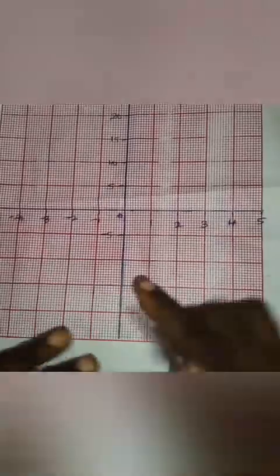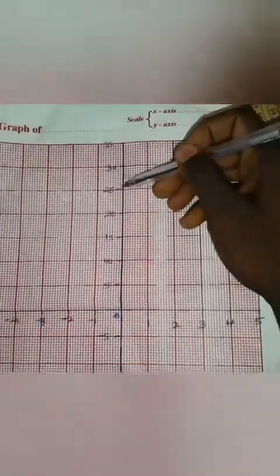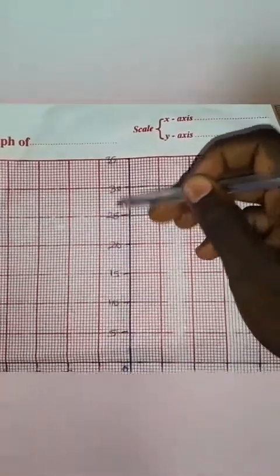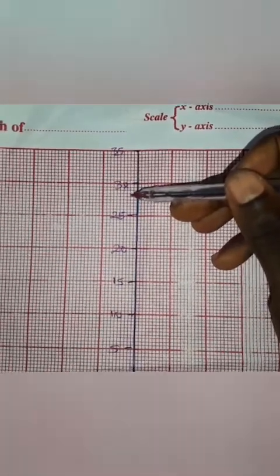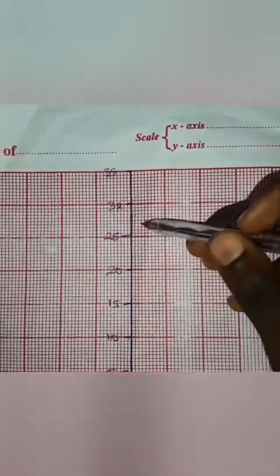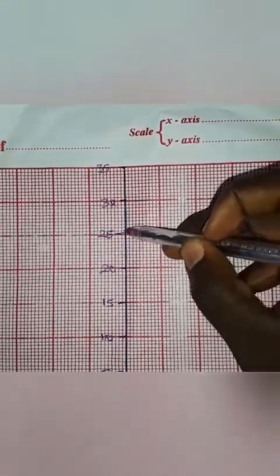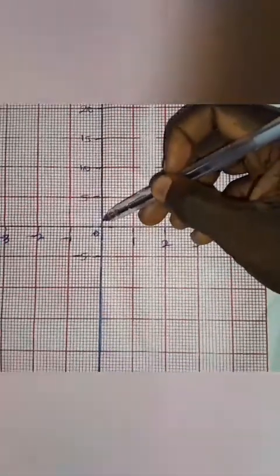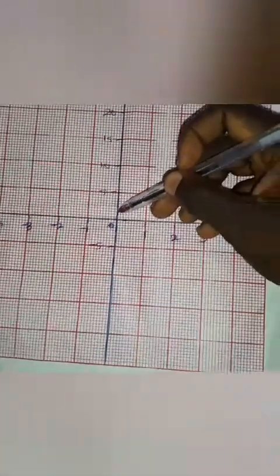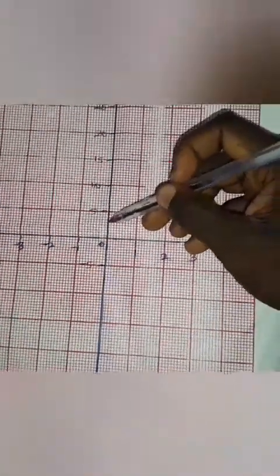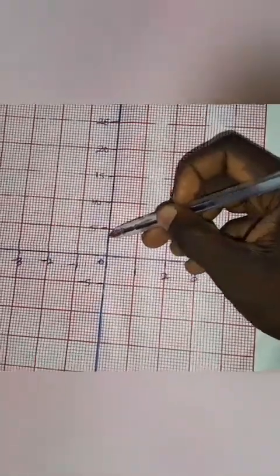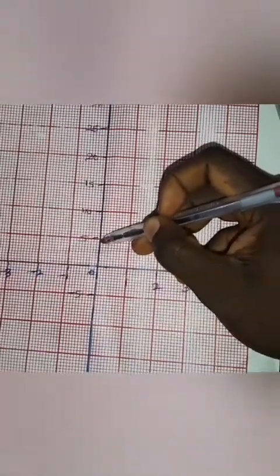Now the next thing you have to do is to know the division on each of this line. Now look at this. On this line I have 10 values and the gap between this and this is 5. So I'm going to have 5 divided by 10. That gives me 0.5. So it means each of these smaller lines is 0.5. So this is 0, 0.5, 1, 1.5, 2, 2.5, 3, 3.5, 4, 4.5, 5.